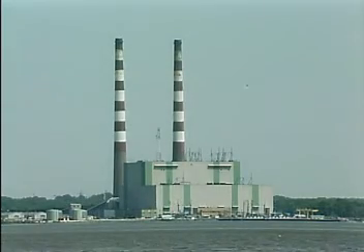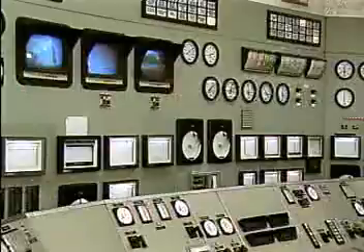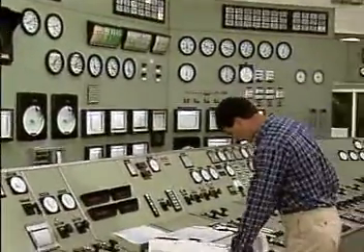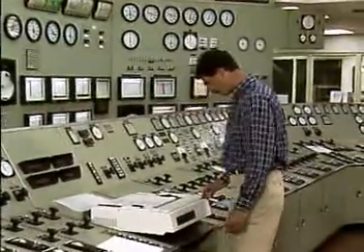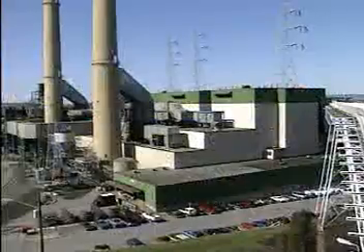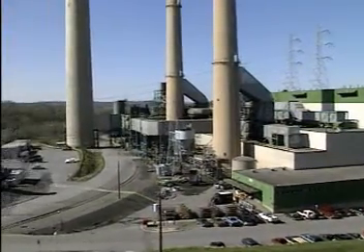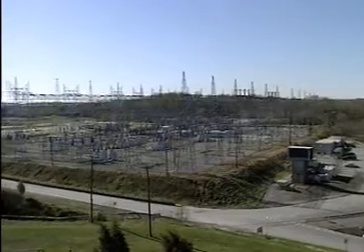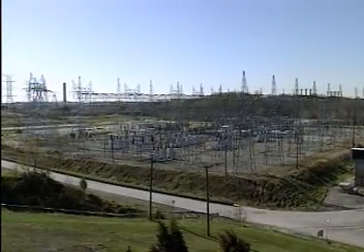Today's power plants are extremely complex, and operating them can be a demanding job. As an operator, you're responsible for many things, including maintaining power production and making sure that your plant operates safely and efficiently. To see why this is important, it's helpful to know how your plant fits into a power system that provides electricity and distributes it to customers.